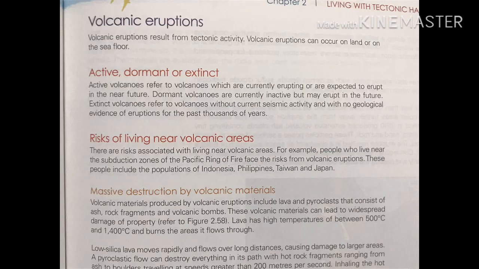In the earlier video, part 2 of Gateway 2, we talked about volcanoes, types of volcanoes and eruptions. Now we're going to look at the three main general categories of volcanoes in terms of destructive ability: the active ones, the dormant ones, and the extinct ones. So these refer to how high the risk is in terms of the next eruption.